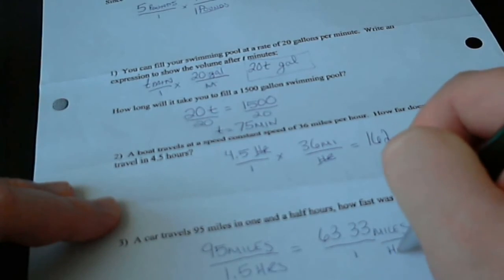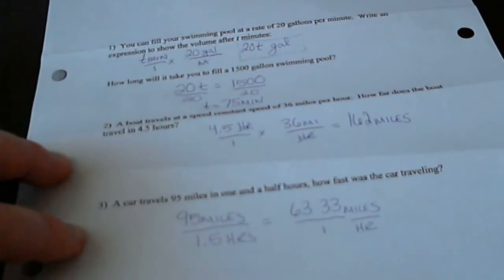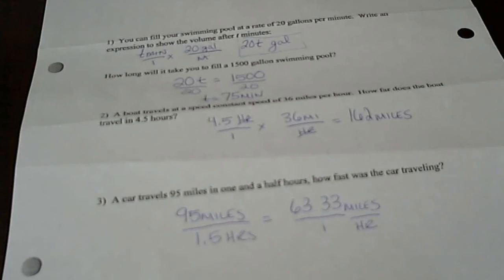If any of these conversions were a little confusing to you, make sure you go back and re-watch and see how each one was worked out. And we will start with some new unit analysis problems in class.